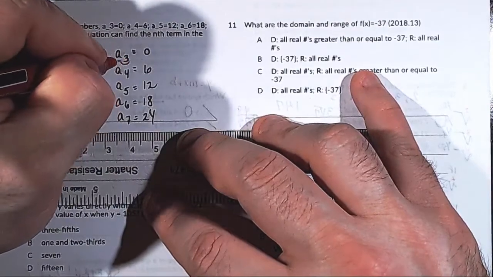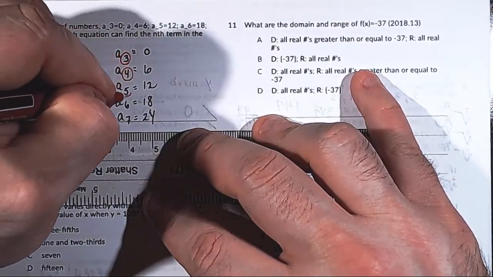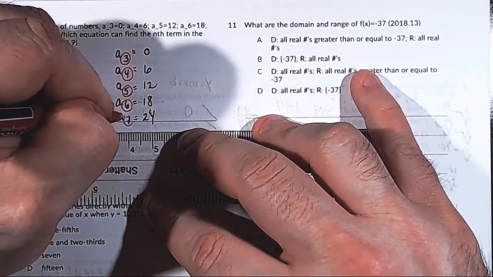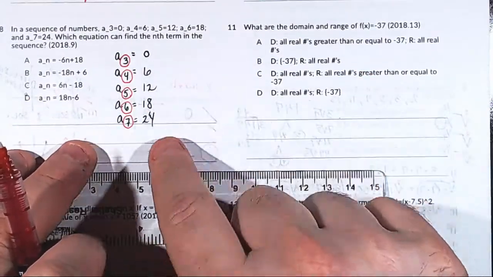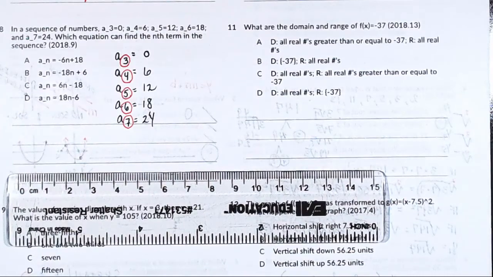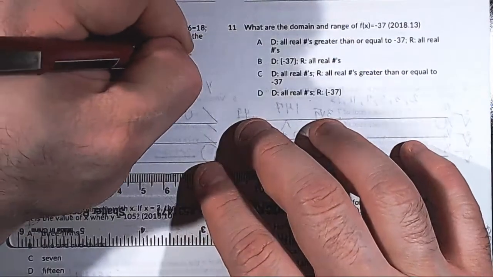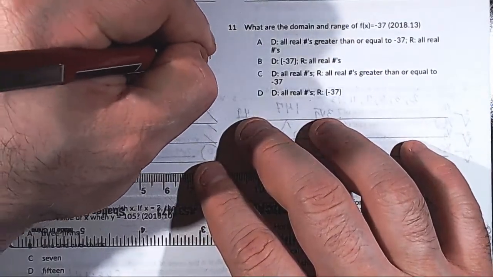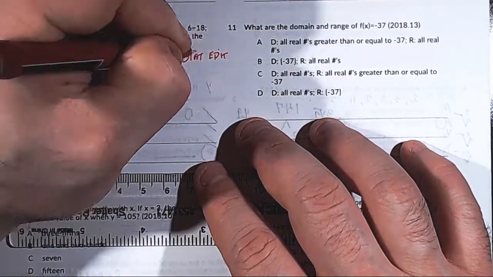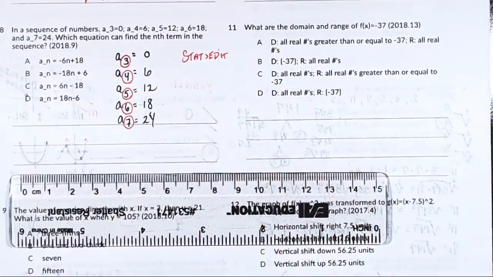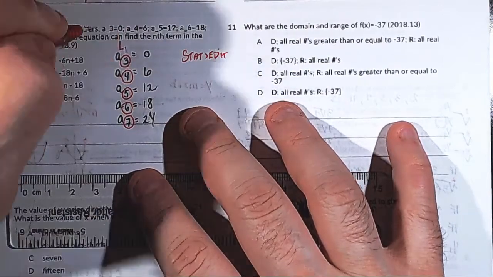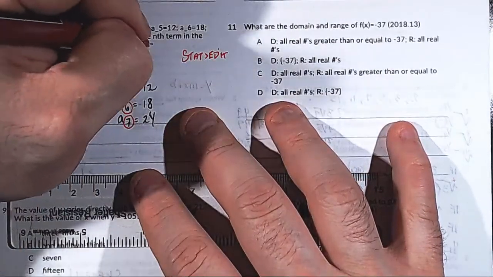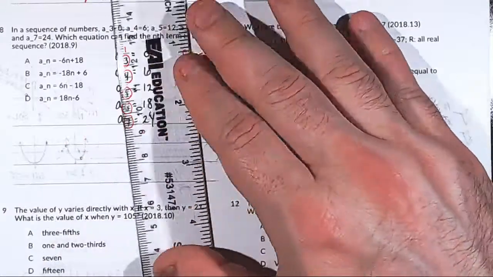These index numbers, 3, 4, 5, 6, and 7, can be thought of like the x values, and the things that they equal can be thought of like the y values. So we're going to be using stat edit on the calculator to find out what the solution set would be. This would be your L1 column, and this would be your L2 column.